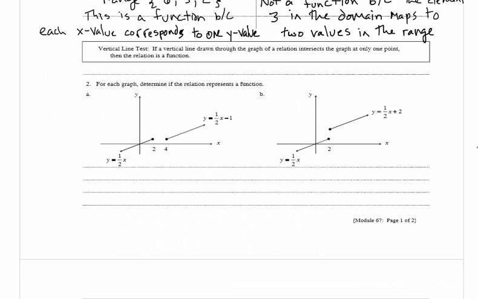And they give us a box here talking about the vertical line test. If we were to draw a vertical line through the graph of a relation, and our vertical line would intersect the graph at only one point, then the relation is a function. In 2, it says for each graph, determine if the relation represents a function.